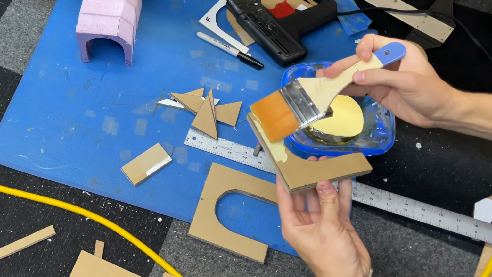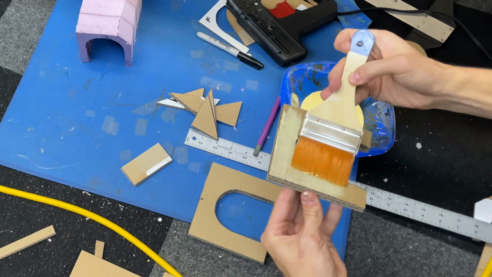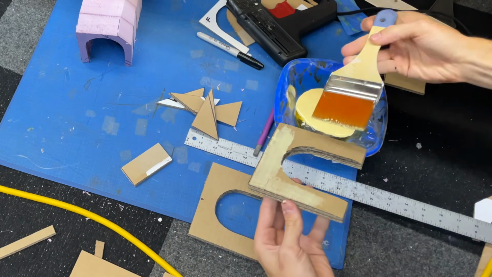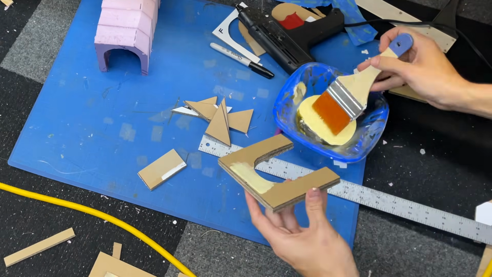Now, I knew that I intended to skim the portals with plaster, so to make them resistant to warping if they absorbed water from the plaster, I painted them with wood glue first, which adds a bit of water resistance during the plaster process.